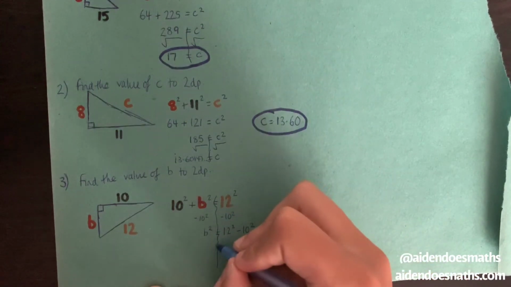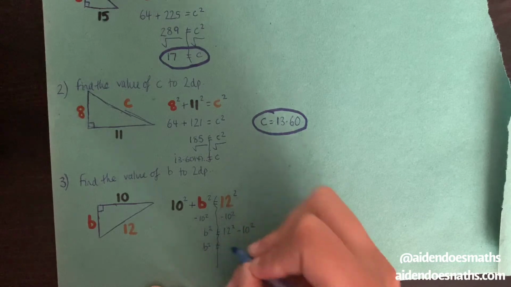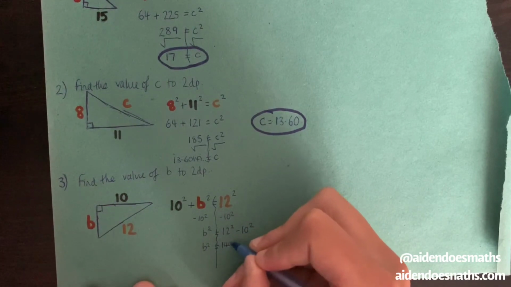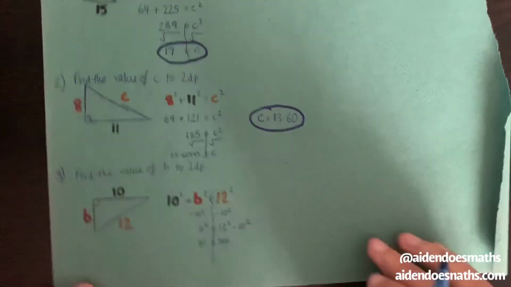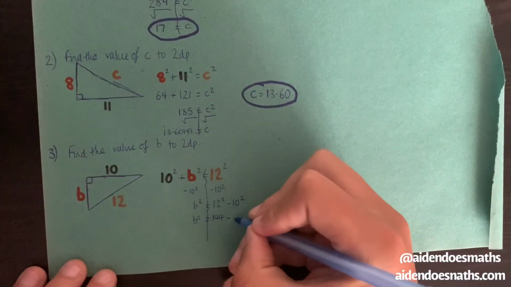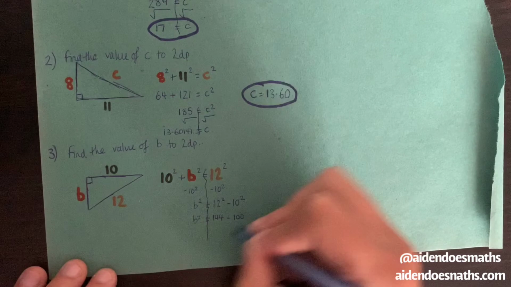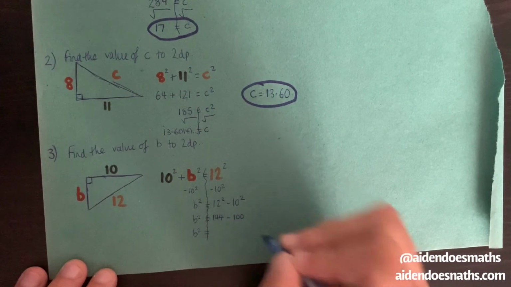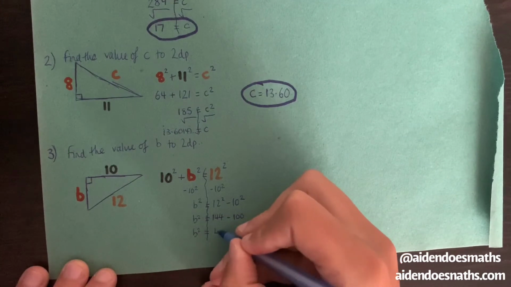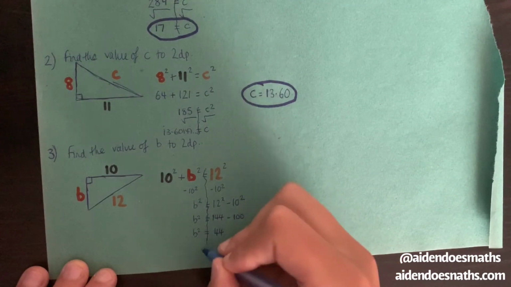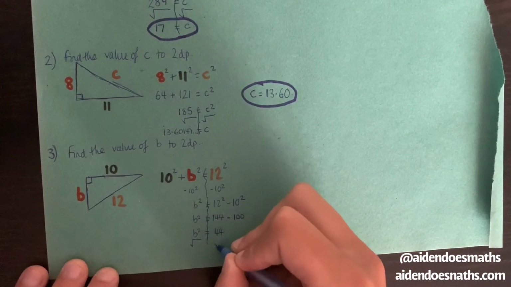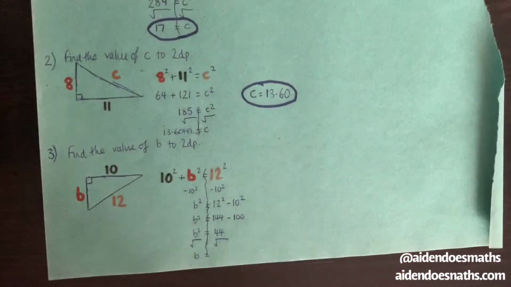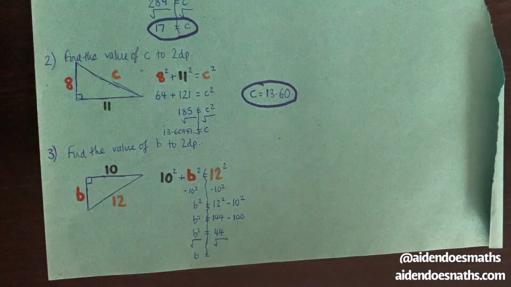Now we can work out what these squares are. 144 is 12 squared, take away 10 squared, which is 100. So we can say b squared equals 144 minus 100, just 44. And then just like we did before, we're going to square root both sides. So b is going to equal the square root of 44.